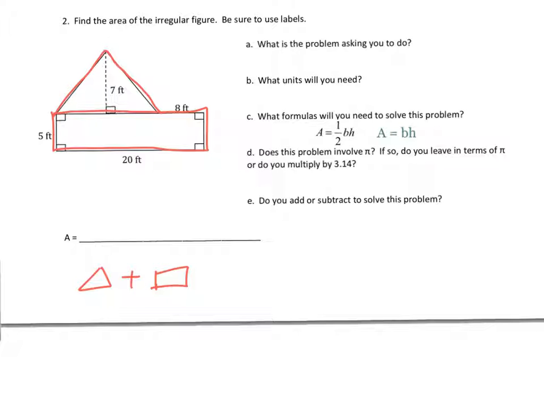So in this case, it's going to be feet squared. So again, triangle plus rectangle. So find the area, feet squared. Formulas, I already wrote them out for you. Triangle is half of base times height, and then the rectangle is base times height.